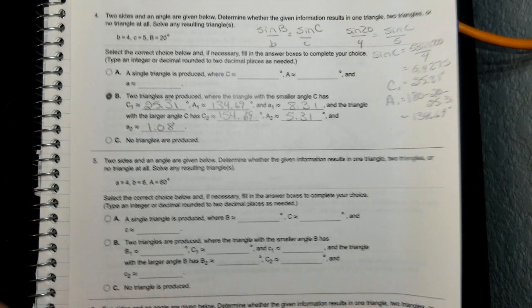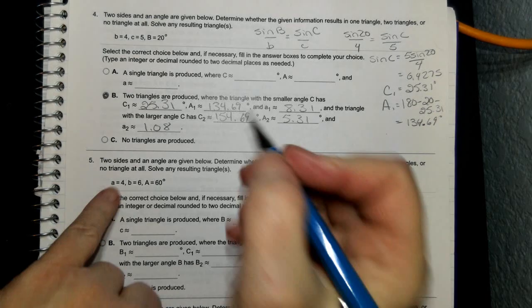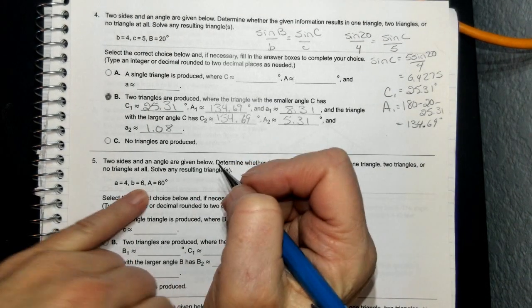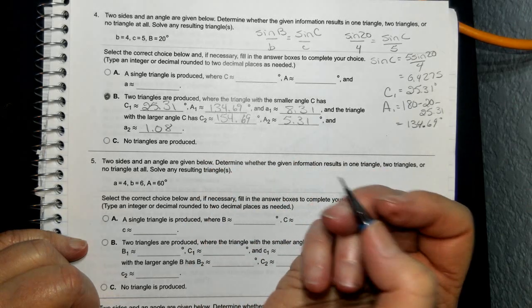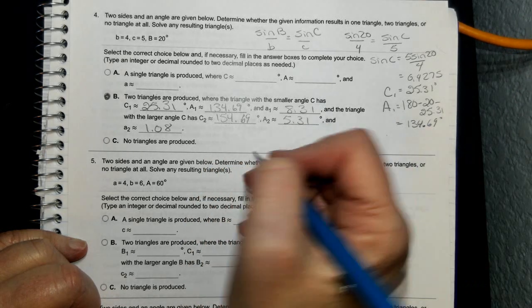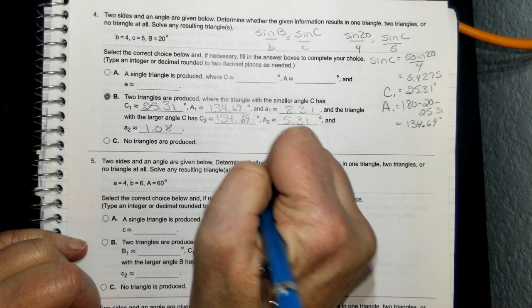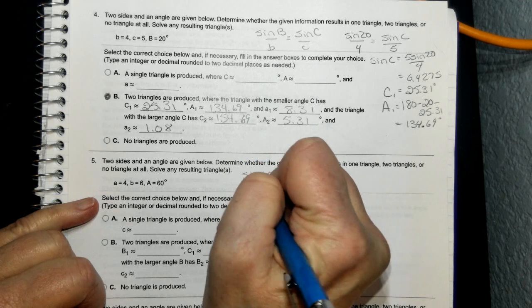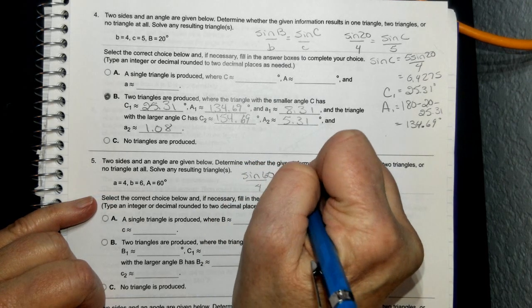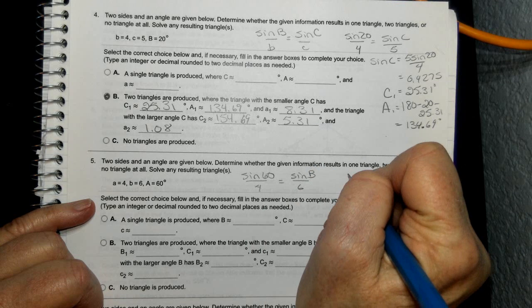So I think let's continue on with 5. So we have A is 4, B is 6, and angle A is 60 degrees. So we'll just find, let's lay it out to find the angle for B. So we have the sine of 60 over 4 equals the sine of B over 6. So let's rewrite that.